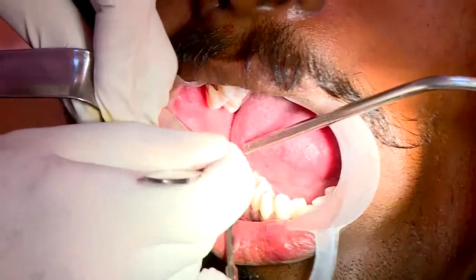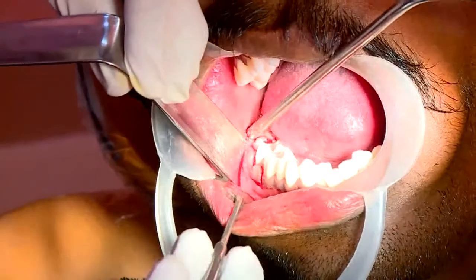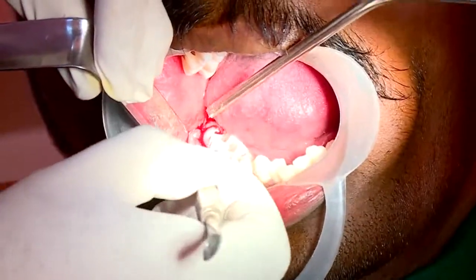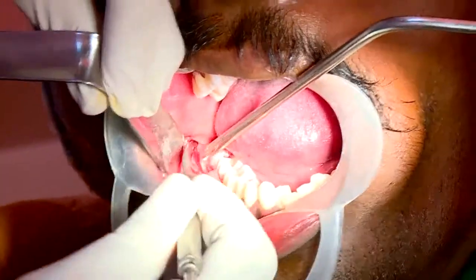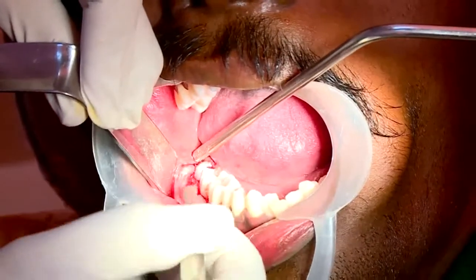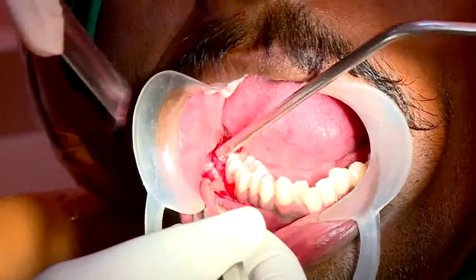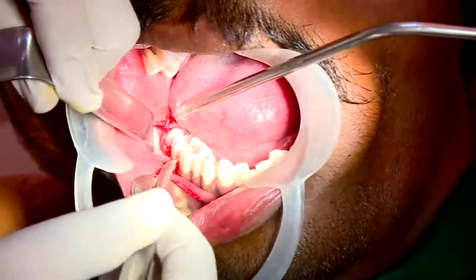So, make sure that the flap is a full thickness flap and you reflect the periosteum as well. That will prevent bleeding. If you can see clear bone like this, you will see that there is very little bleeding.